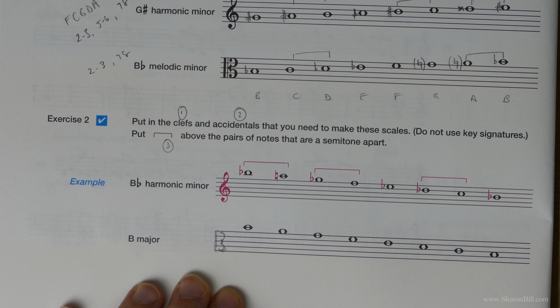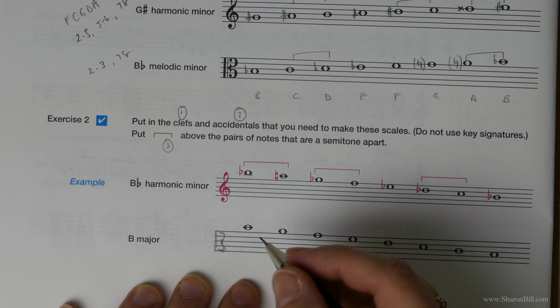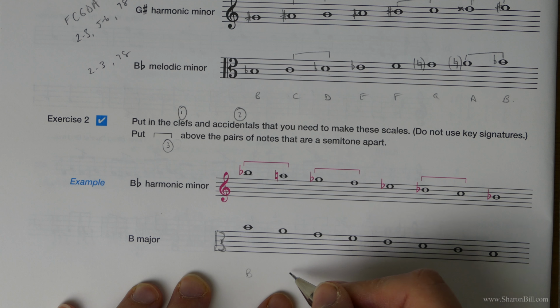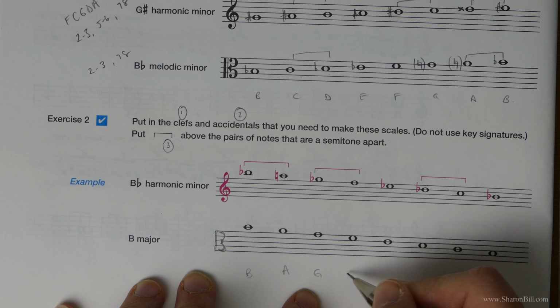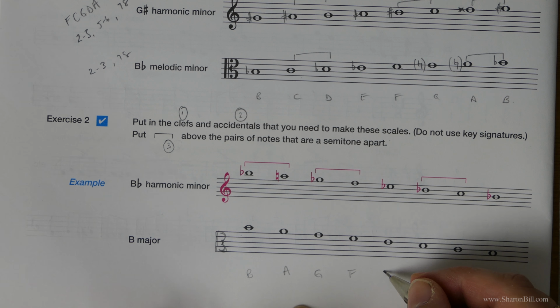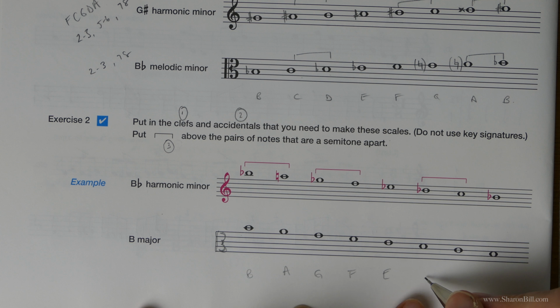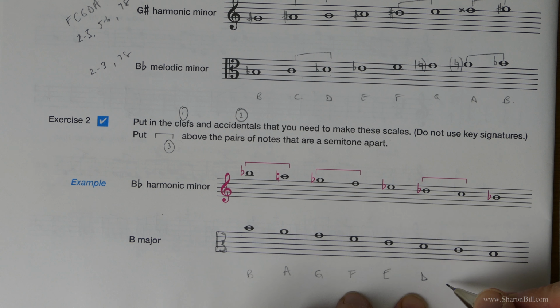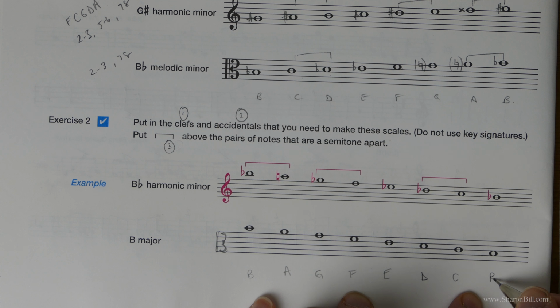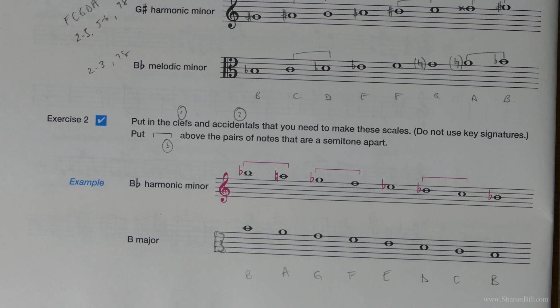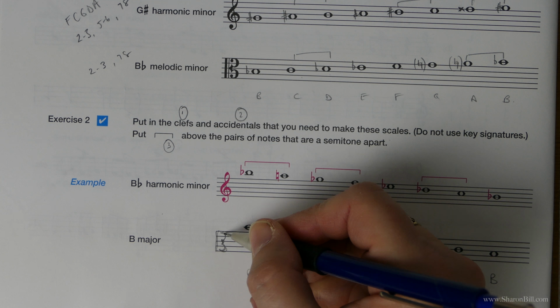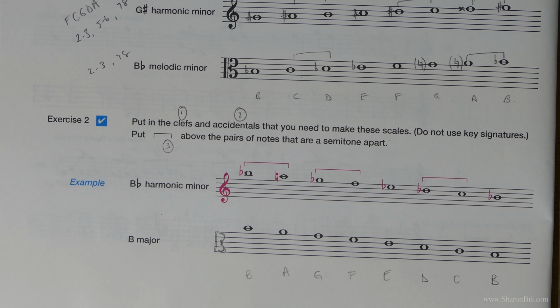If it is that you're not very comfortable with this clef, just sketch underneath your letter names. You know it goes down in steps, so that's easy enough to do. Just do whatever helps you to make this as easy as possible so that you don't make unnecessary mistakes.